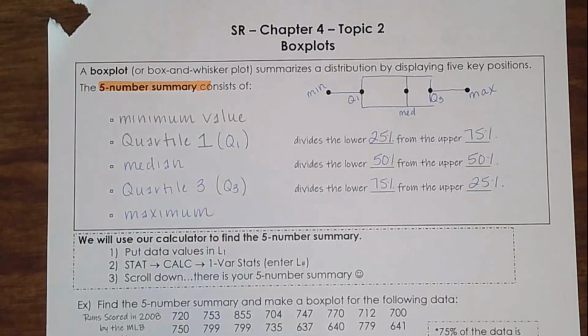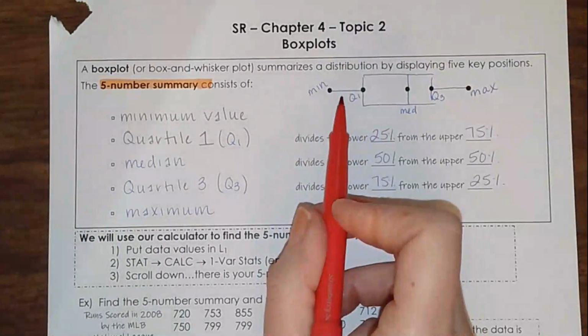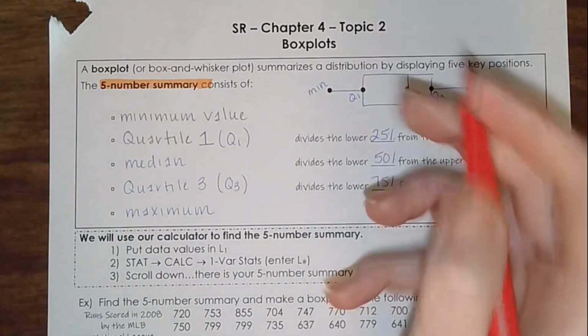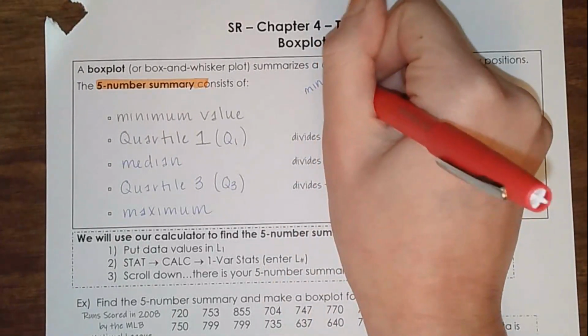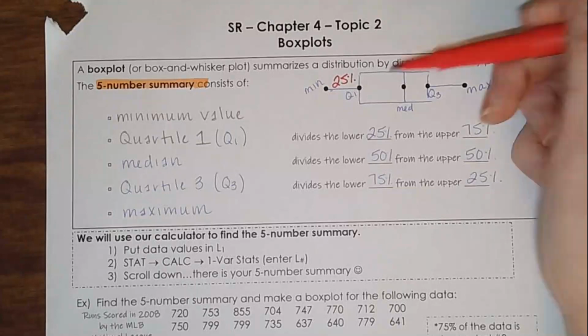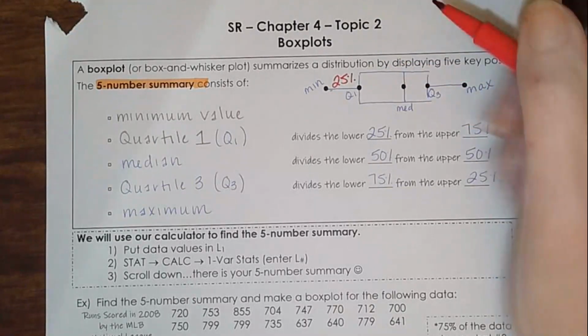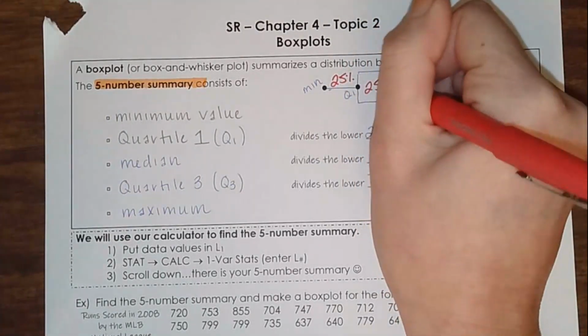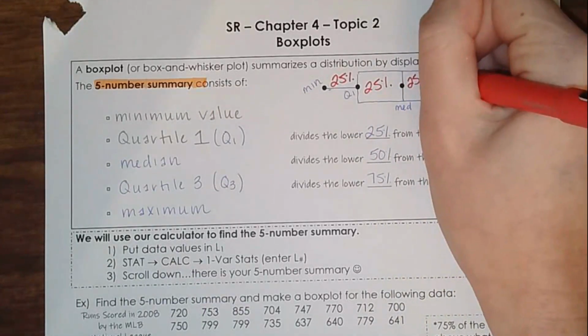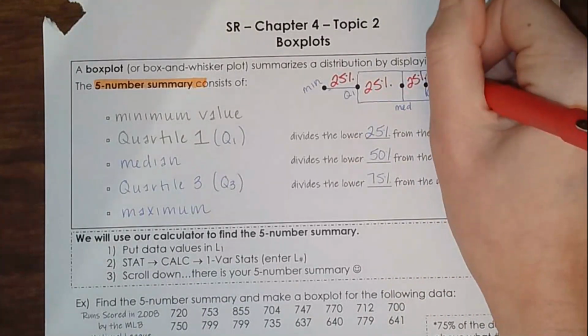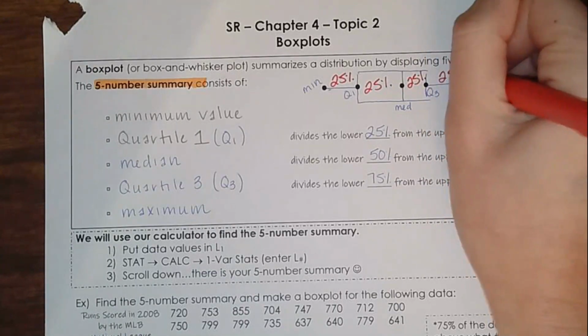Also, you guys, box plot divided into quartiles, okay? From minimum to quartile 1 is 25% of your data. From quartile 1 to the median is another 25% of the data. From the median to quartile 3, it's another 25% of the data. And that upper whisker is another 25% of the data.